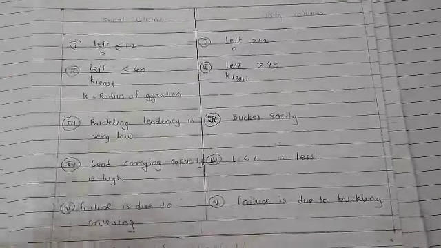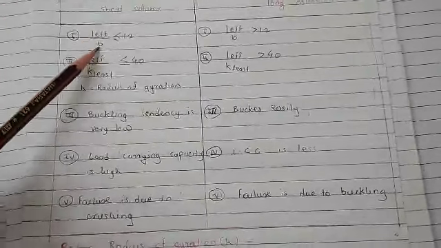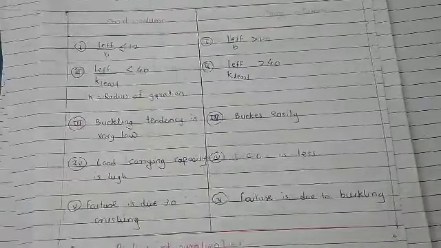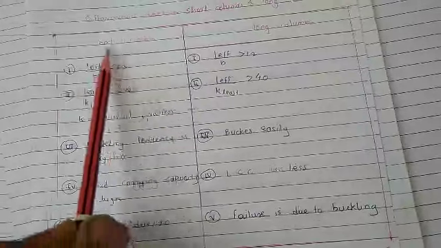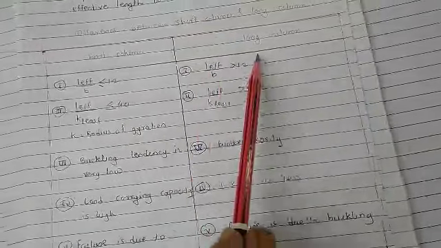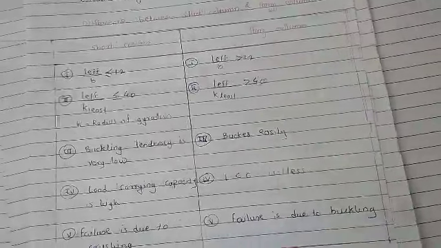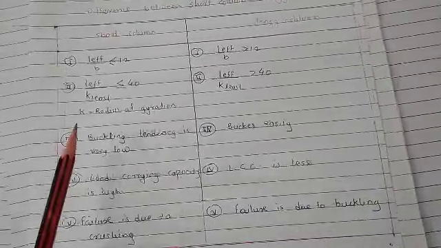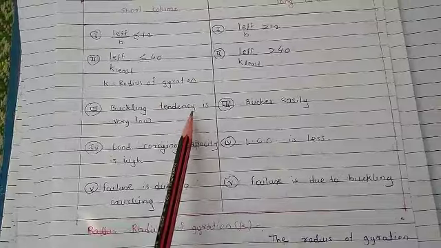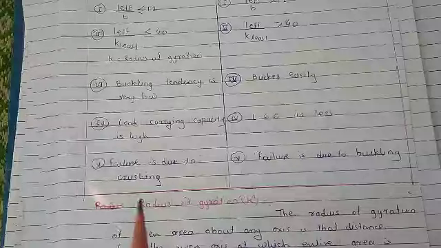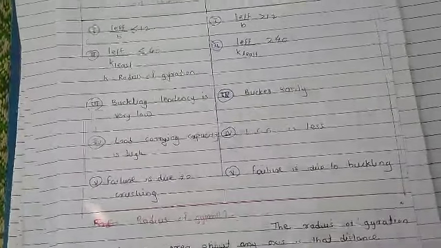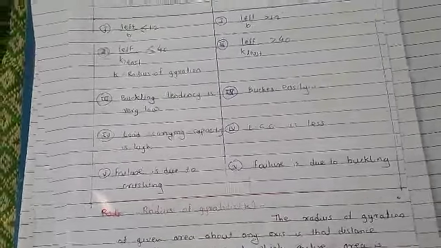The next one is the difference between the short column and long column. A short column is one where L effective divided by B, the least lateral dimension, is less than 12; then the column is classified as a short column. If the slenderness ratio is greater than 12, then the column is termed a long column. The buckling tendency is very low in the short column, because the short column carries more load as compared with the long column, but the long column buckles easily.